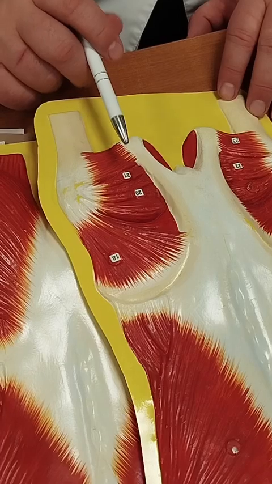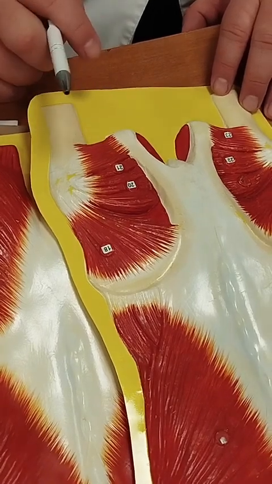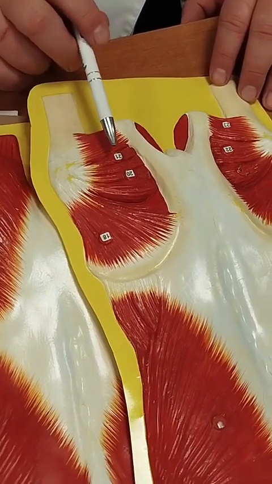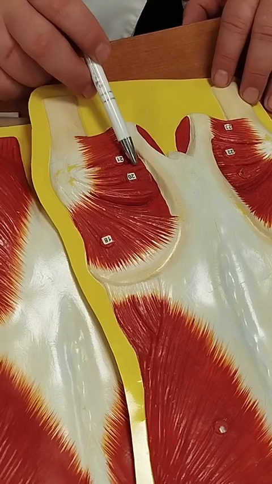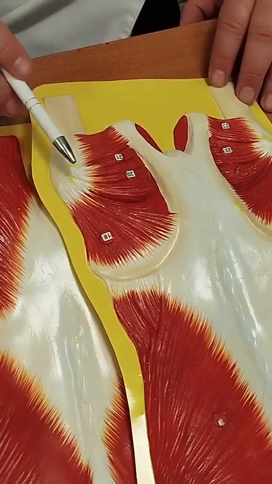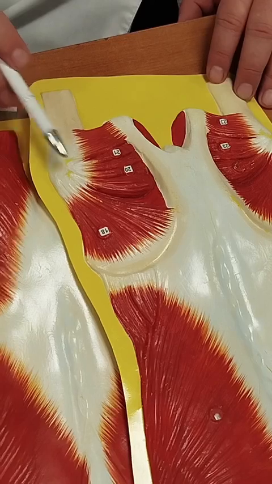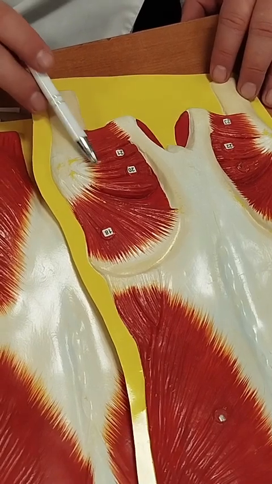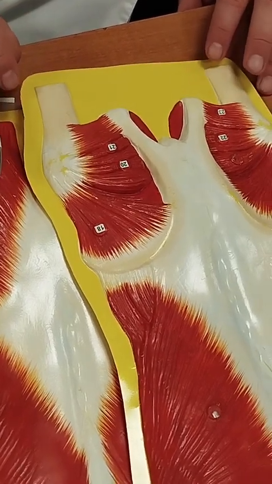Here it is impossible to see musculus obturatorius externus. The same as musculus obturatorius internus, it starts from the obturator foramen and attaches in the region of the fossa trochanterica, and has the same function, supination in the hip joint.